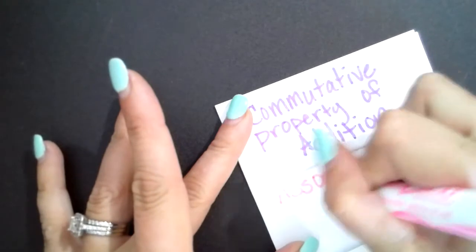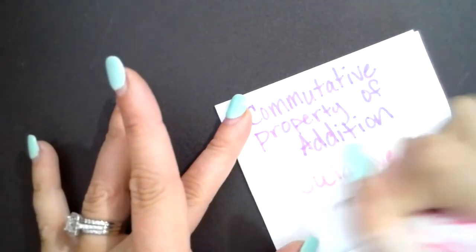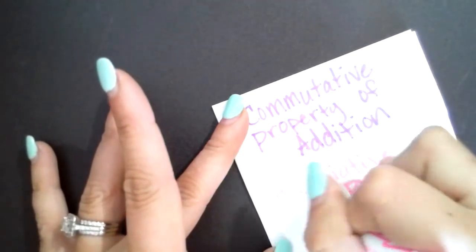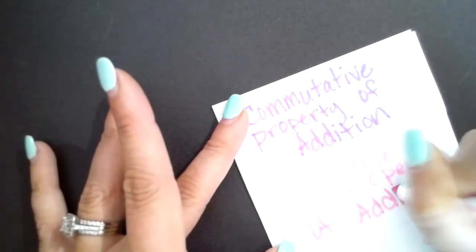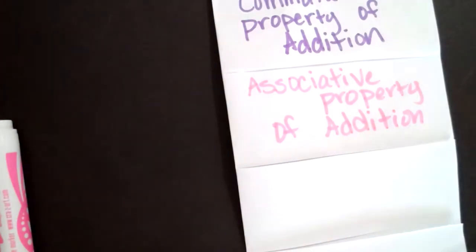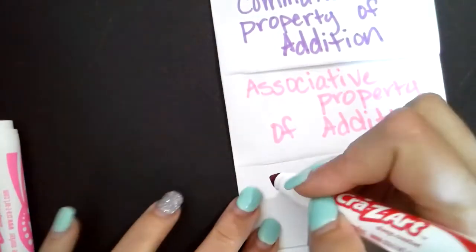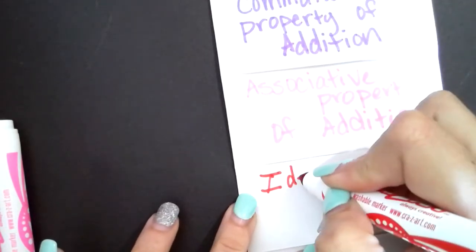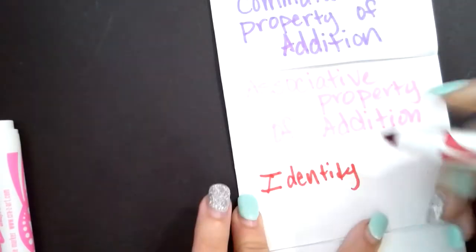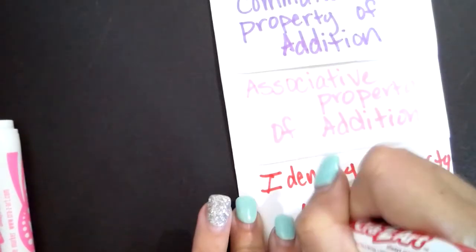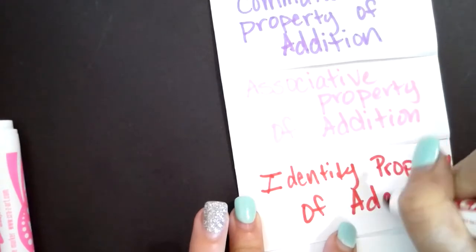Associative property of addition. The next one, I would like you to write identity property of addition. Identity property of addition.